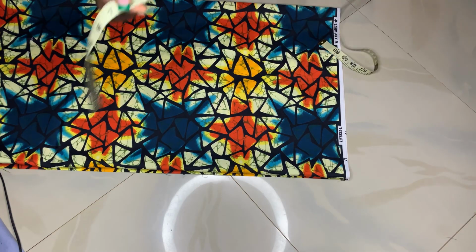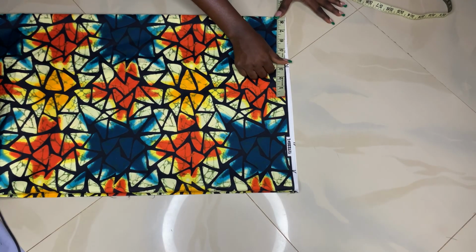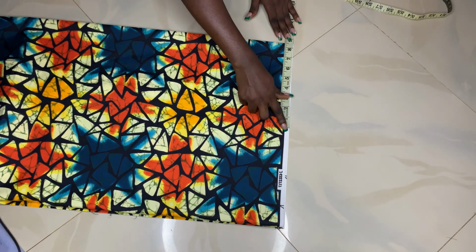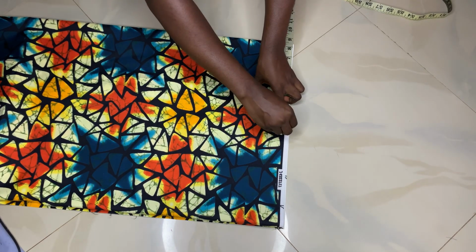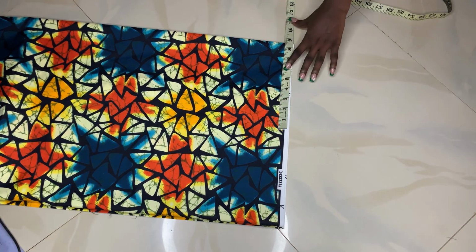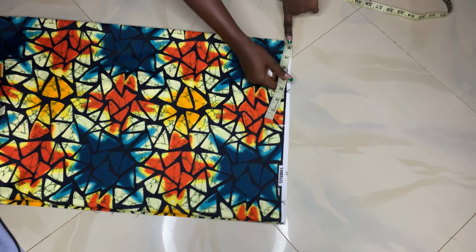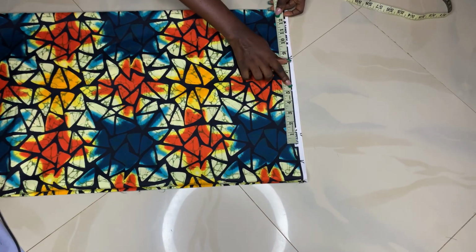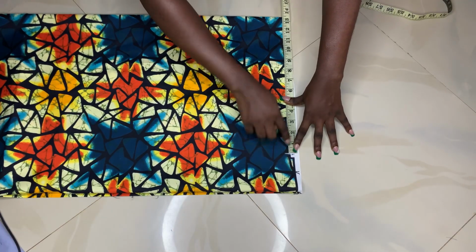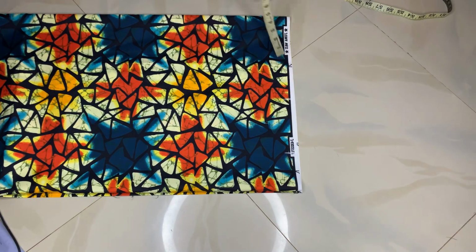Because we are folding the fabric into 4 pieces, the chest is divided by 4 plus 5. If we used 4 yards, which is 2 yards per panel, it would be the chest divided by 2 plus 5. Since the fabric is folded into another 2, making 4 pieces, we use the chest divided by 4 plus 5 inches.